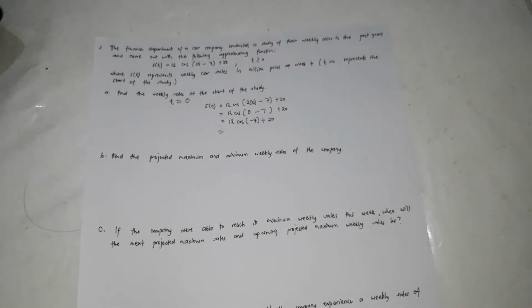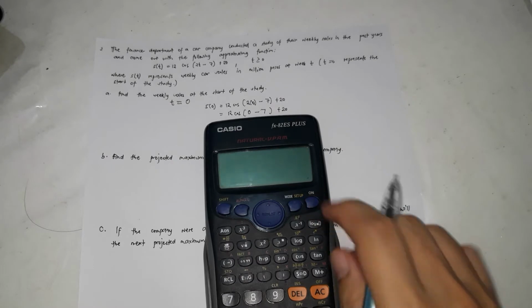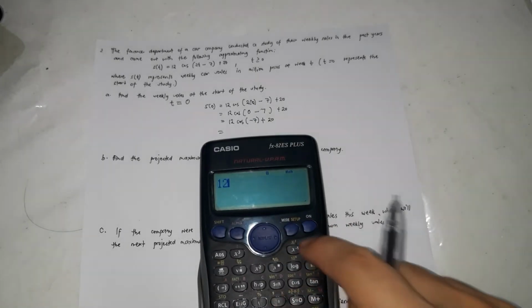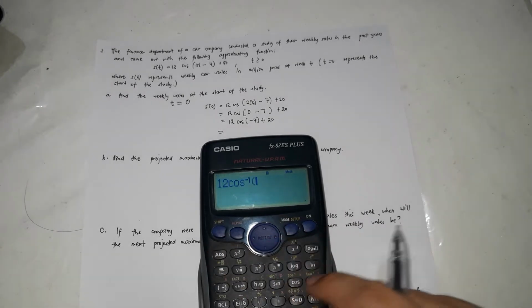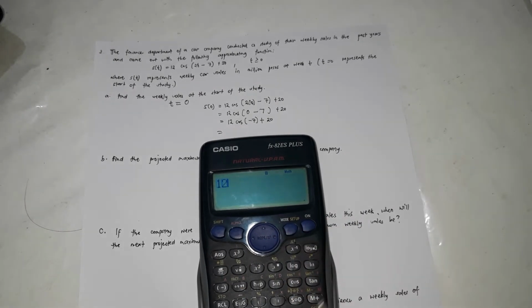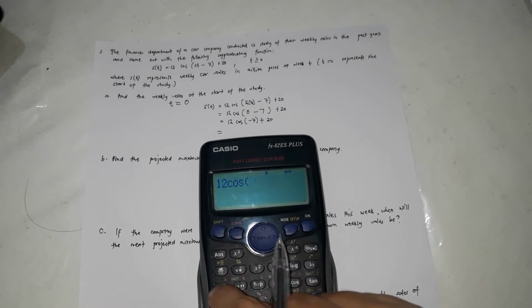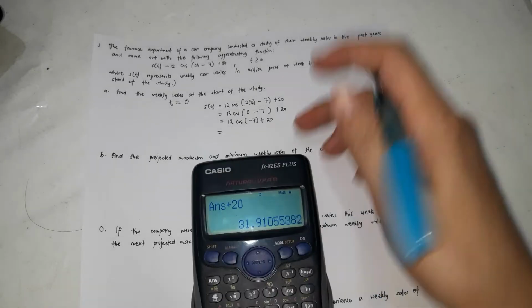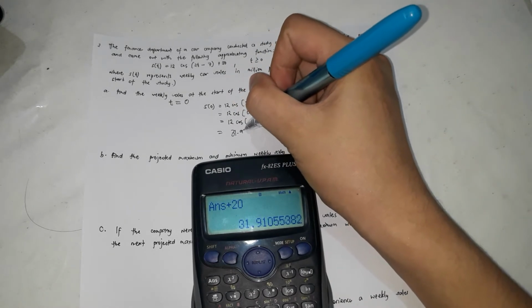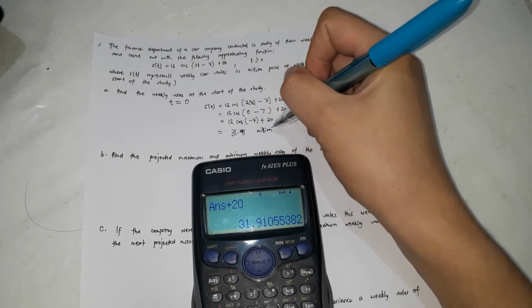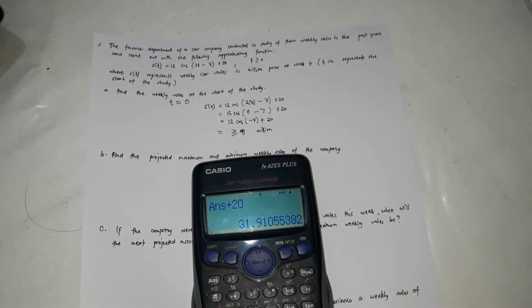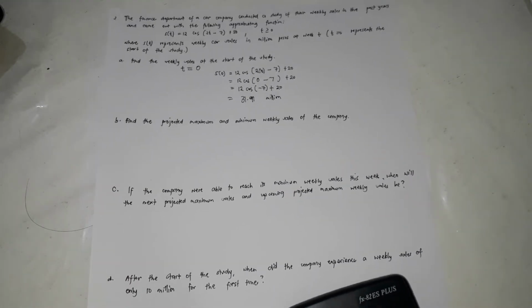Type this in the calculator, you're going to have your answer. So 12 cosine 0 minus 7, plus 20, that's equal to 31.91, and this is in million, so 31.91 million. So that's at the start of the study, their sale is 31.91 million.